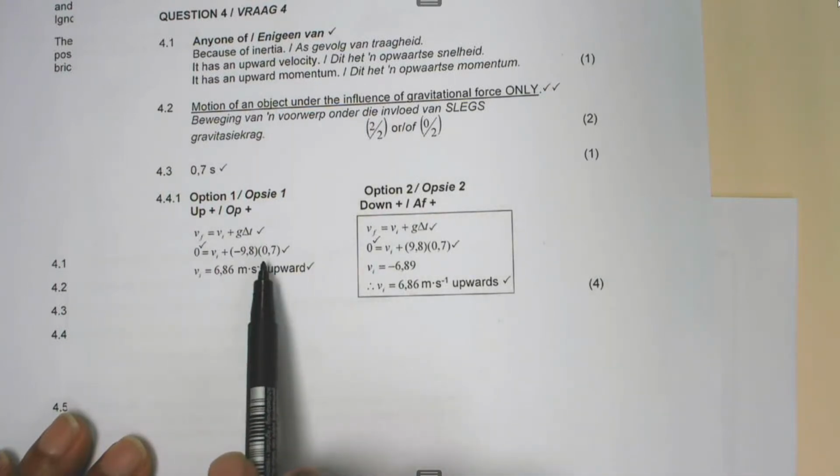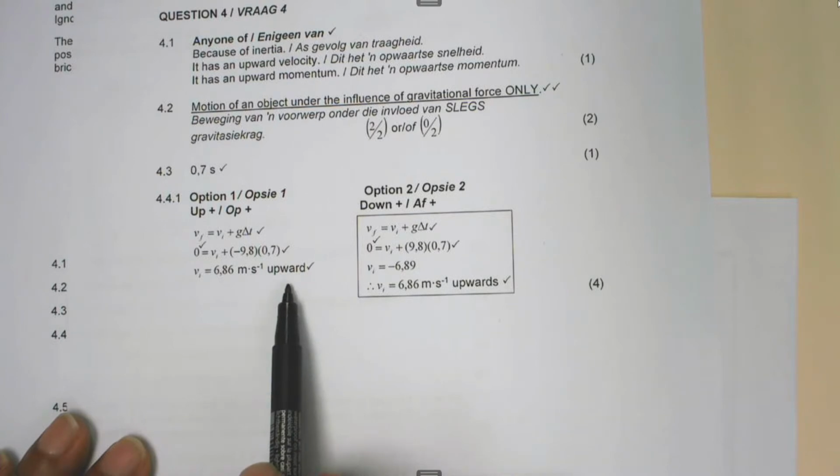When we make the calculation, the value is going to be equal to 6.86 meters per second, and it is going upwards.